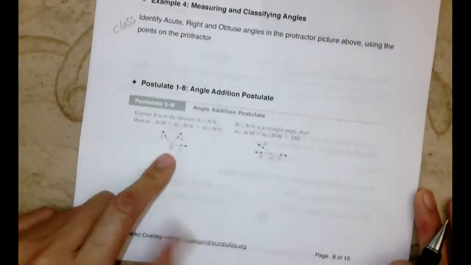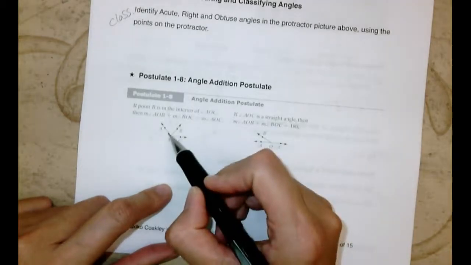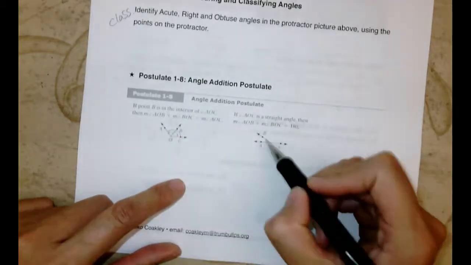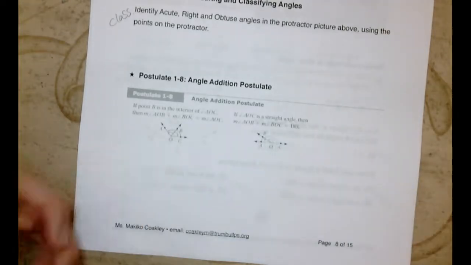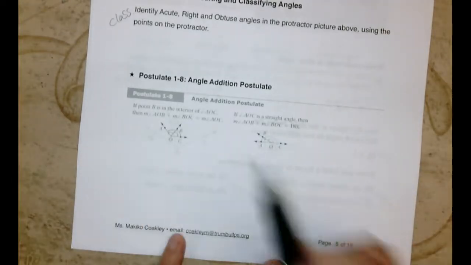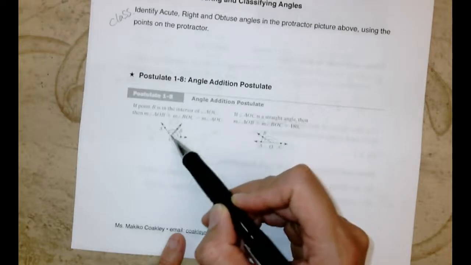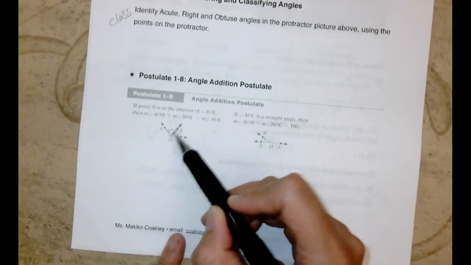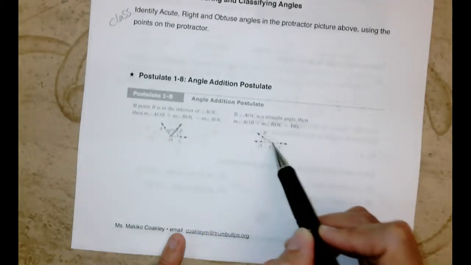And the angle addition postulate. Okay, so this one is basically saying this angle plus this angle is this angle. This angle plus this angle is this angle. It's common sense because it's a postulate. The only part that you have to remember is that this B, the ray that is making the two angles, has to be in the interior of the angle. It has to be inside, even if it's a straight angle.